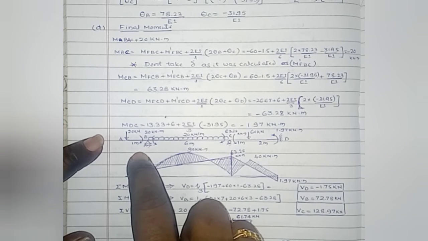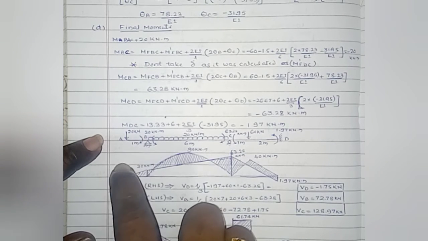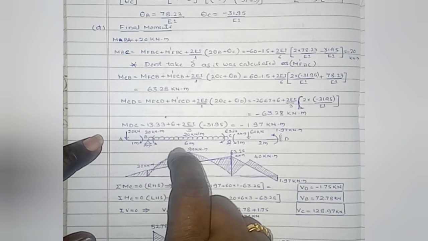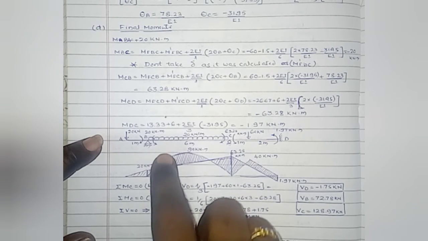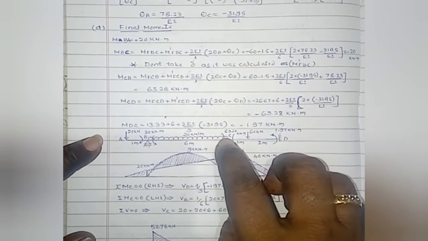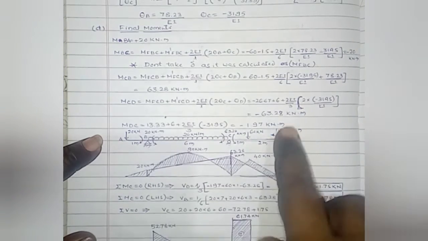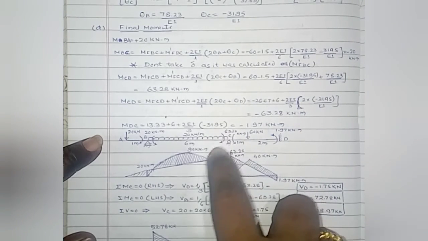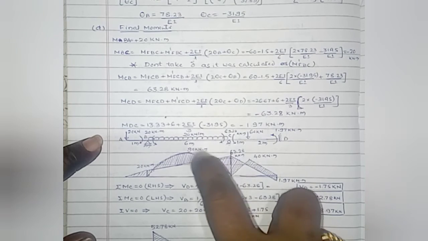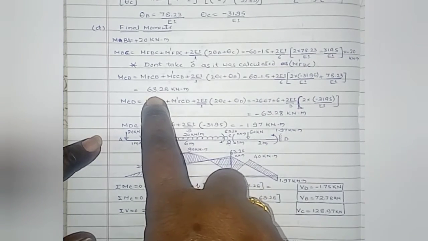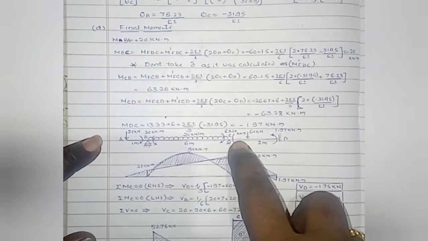Here, by observing the moments, this one is 20 kilonewton meter, that is clockwise. This one is 20 kilonewton meter, that is anti-clockwise. Then this one is the net moment, that is just now we have calculated, 63.28. This is clockwise, and this one is anti-clockwise, that is MCD.